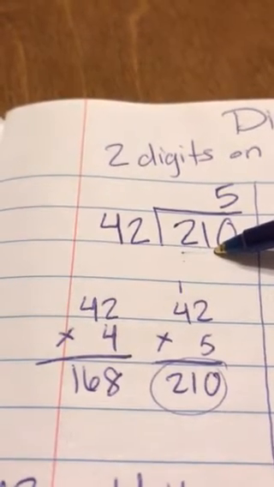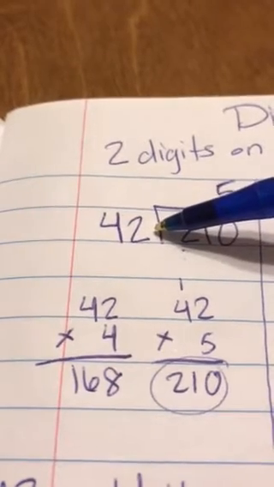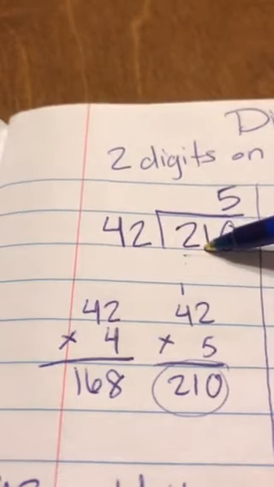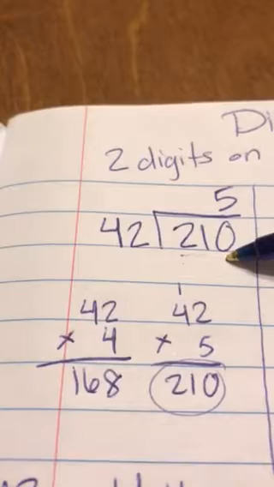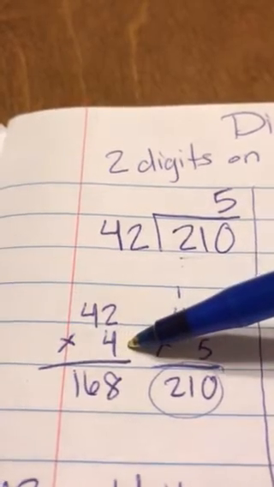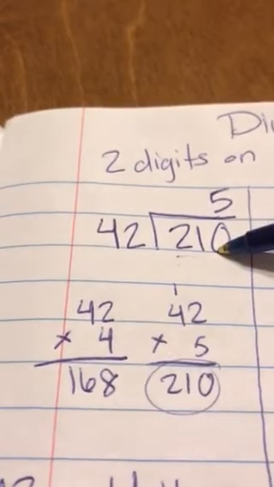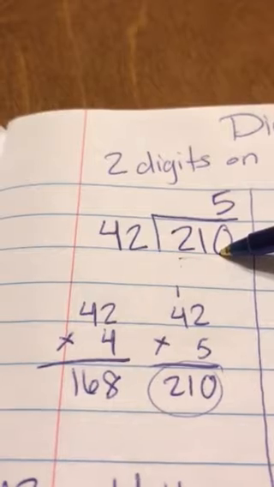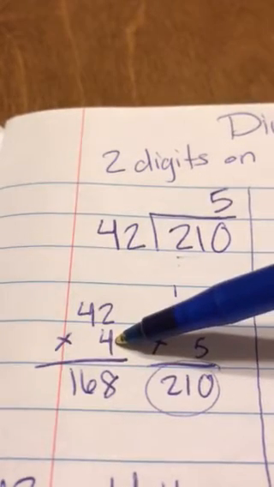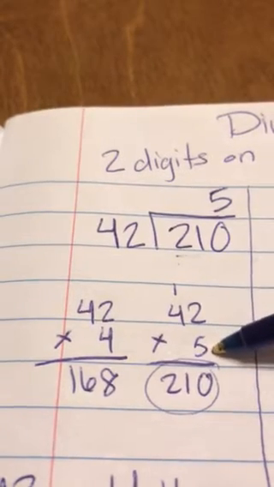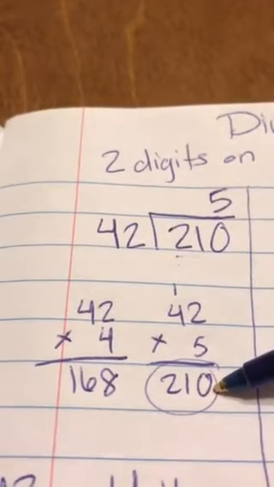It couldn't, it was too big. So in this case, this is one of those ones where you have to use this whole number. You can't just do a little bit at a time. So we guessed 42 into 210, maybe it could go 4 times. When we multiplied 42 times 4, we got 168, which wasn't quite enough. We wanted to see if maybe it could go one more time. So since we had just done 4, we decided to do 5. 42 times 5 came out to exactly 210.